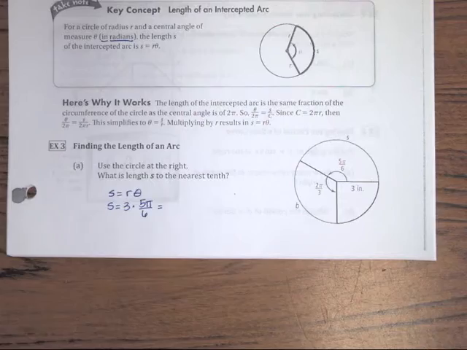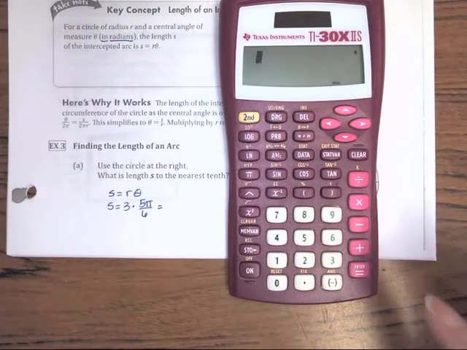and it says to the nearest tenth, so as a result we're going to want to get our calculator out now. Don't forget to find your pi key.